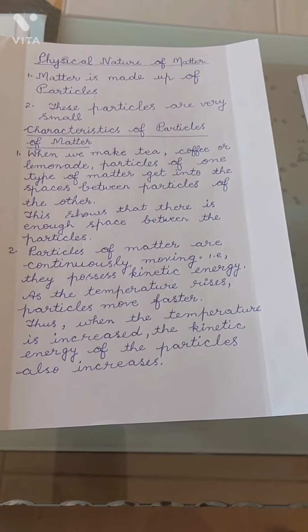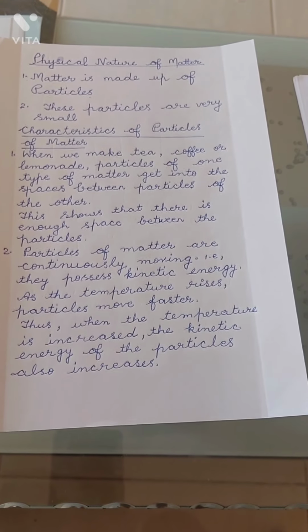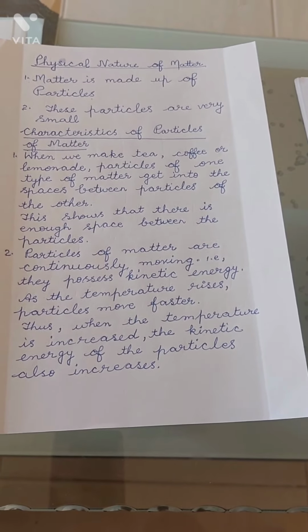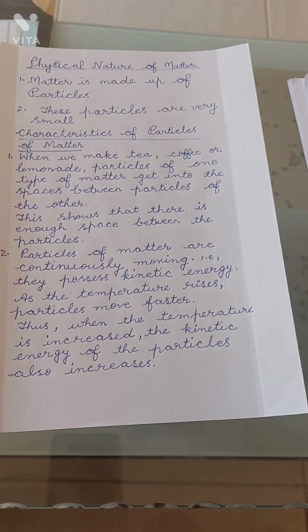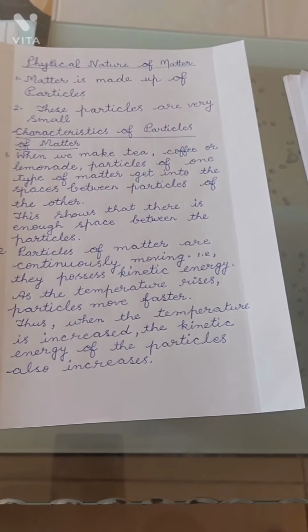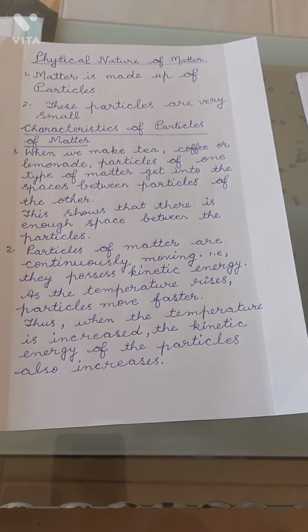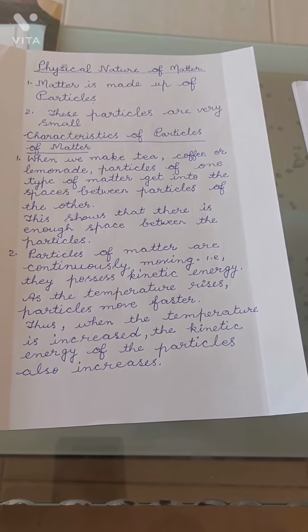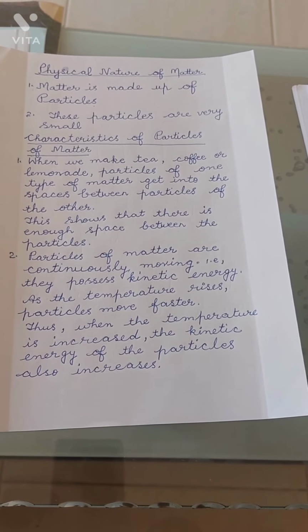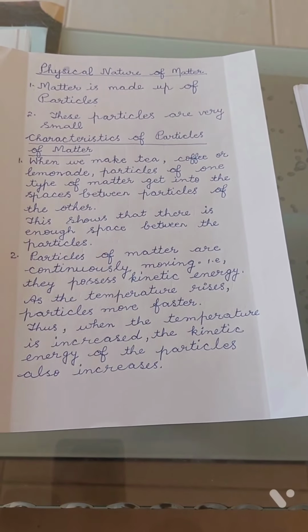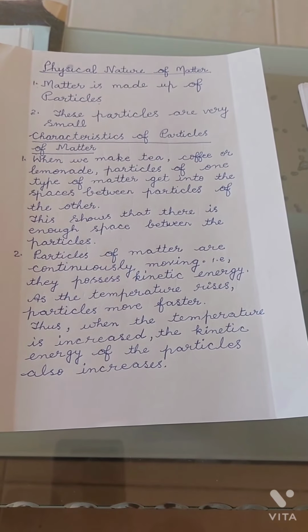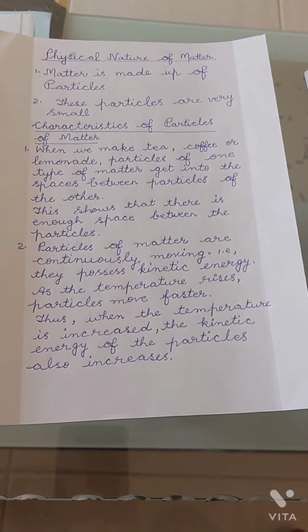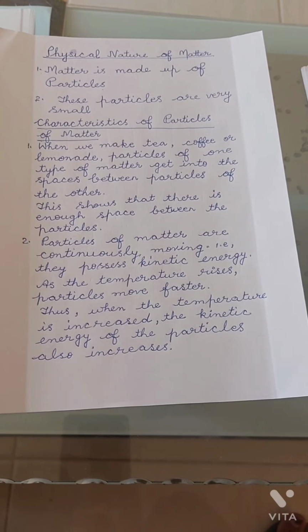This shows that there is enough space between the particles. Particles of matter are continuously moving, that is, they possess kinetic energy. As the temperature rises, particles move faster. We have already seen in our activities. Thus, when the temperature is increased, the kinetic energy of the particles also increases, right? So this is our conclusion.